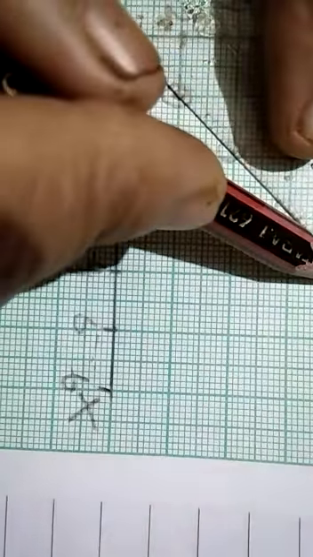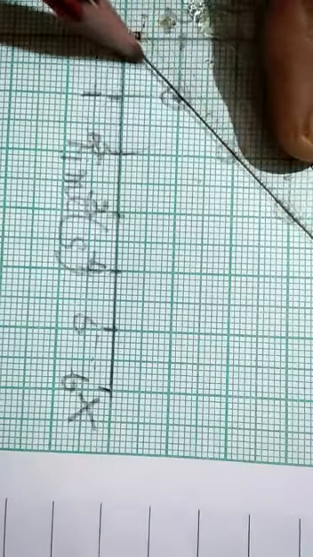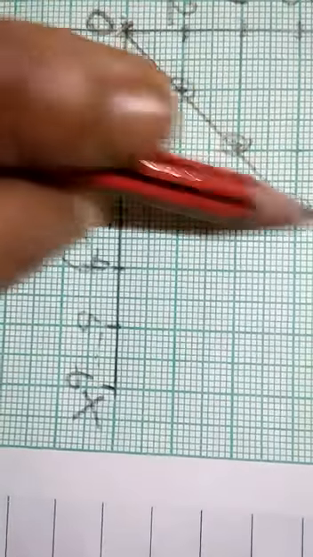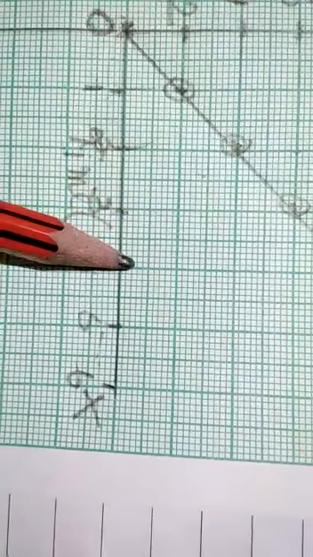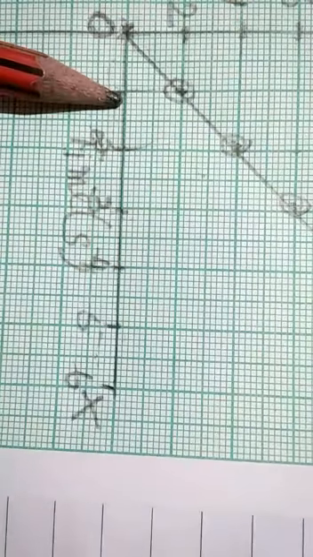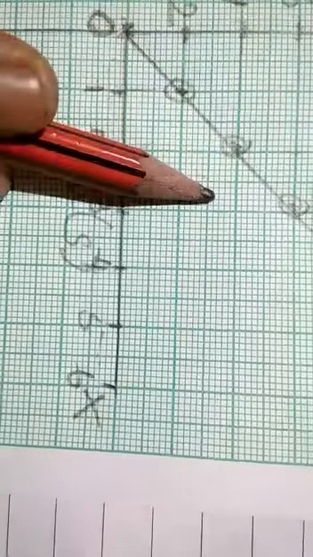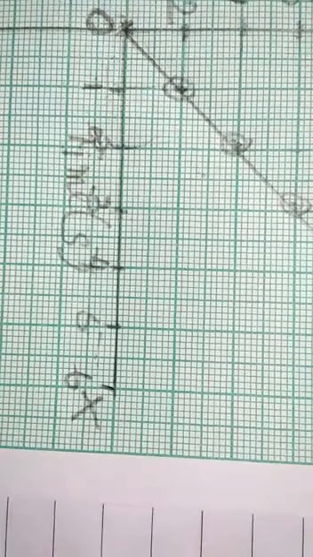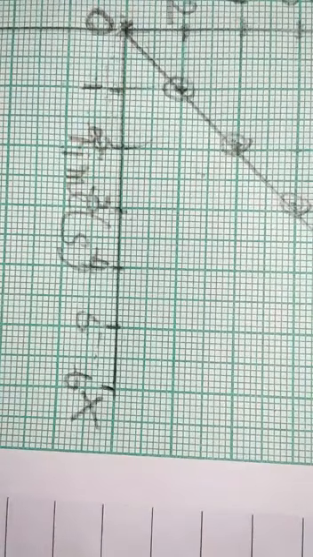All these points are in a straight line. You can see the graph we obtained is a straight line graph. If the object is moving uniformly, the motion represents uniform motion, and the graph is a straight line for a uniformly moving object.